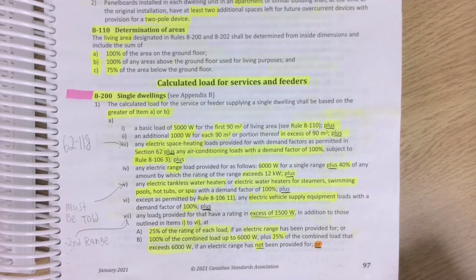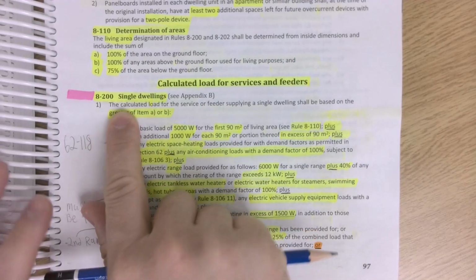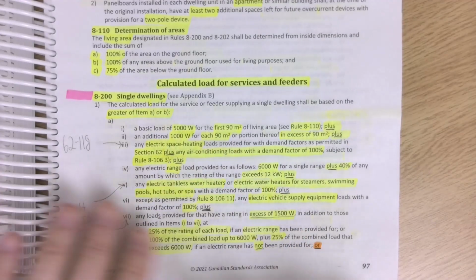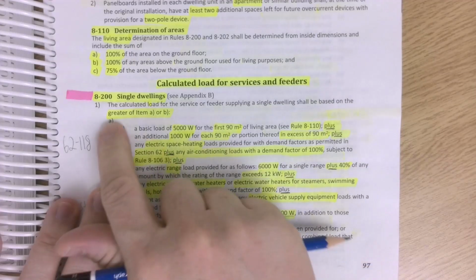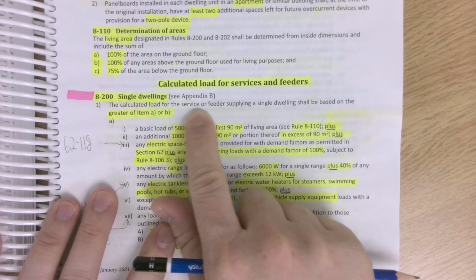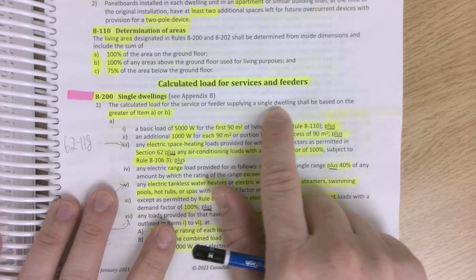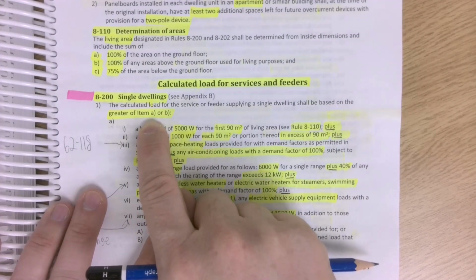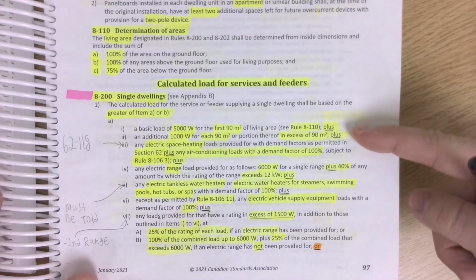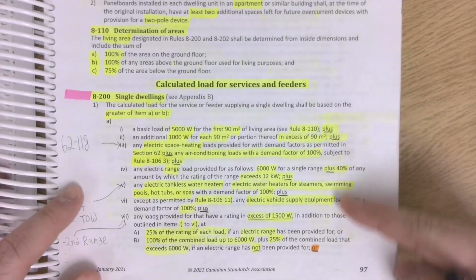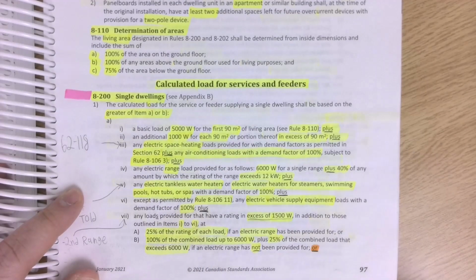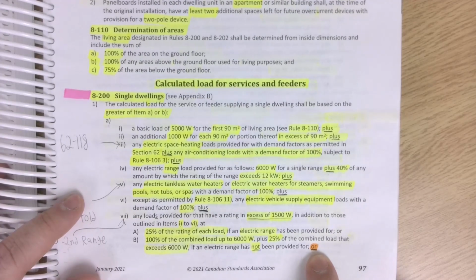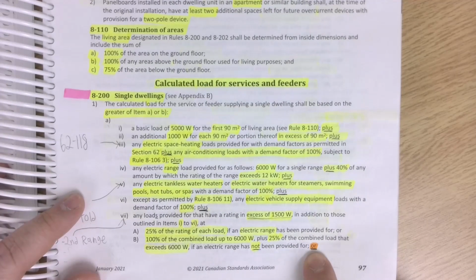So, to start off, 8200 is going to give us an either-or situation. The calculated load for the service or feeder supplying a single dwelling shall be based on the greater of item A or B. Now, item A is everything that's below this greater of. And so you might see I have an orange highlight, a unique highlighted word.